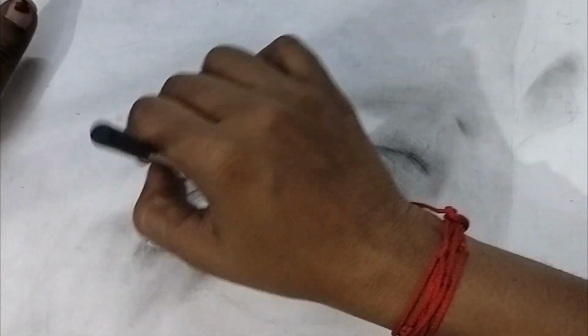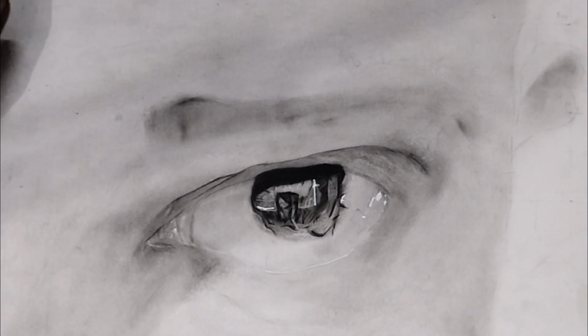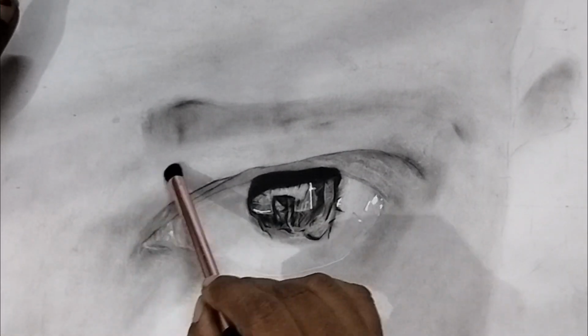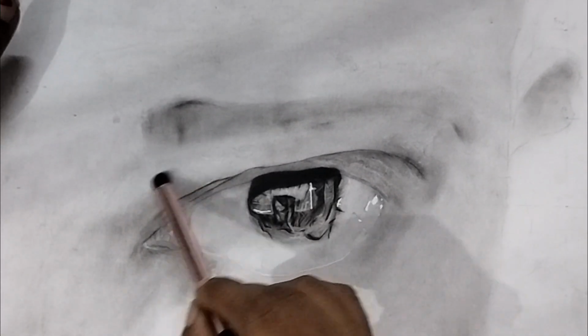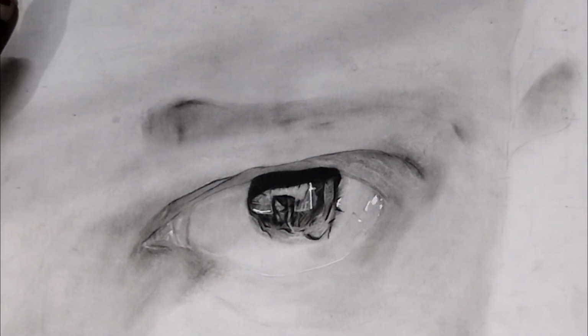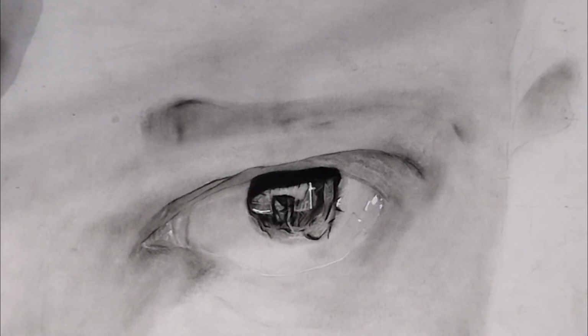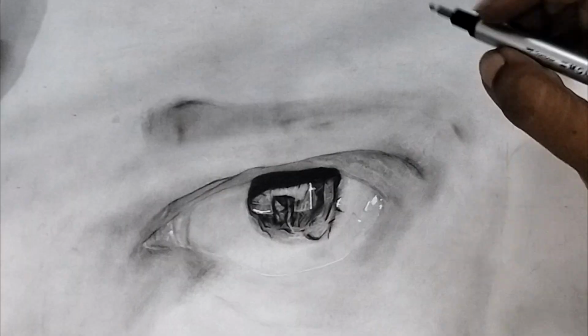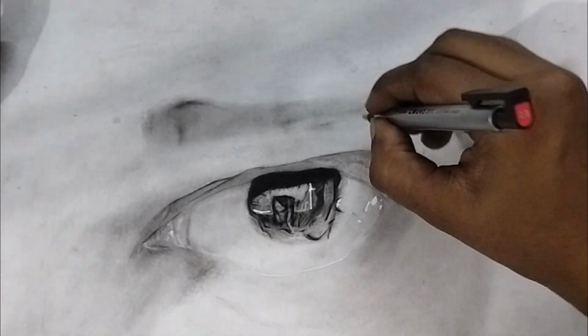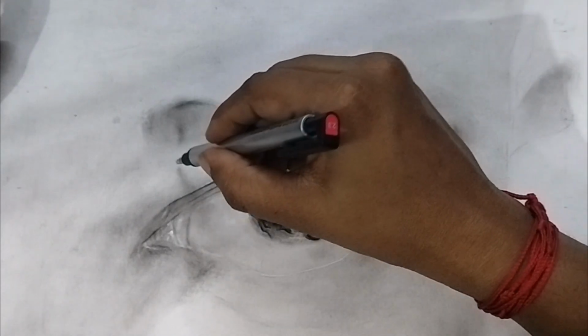I feel like there is some darker tone here, so I'm again changing the tone. So eyes can be very faulty sometimes. They make us believe in wrong things sometimes. It's all illusion.